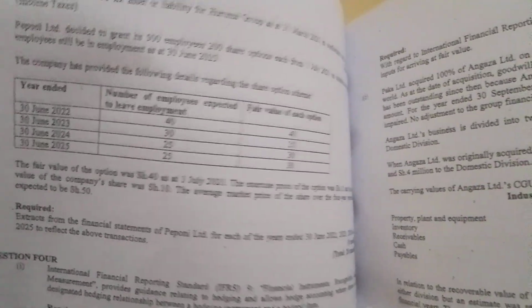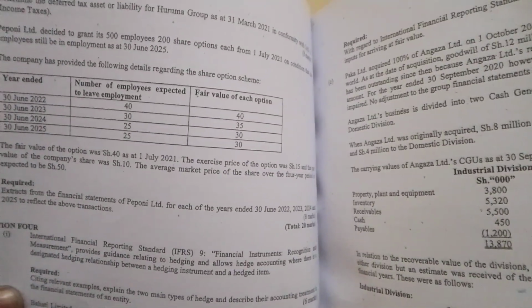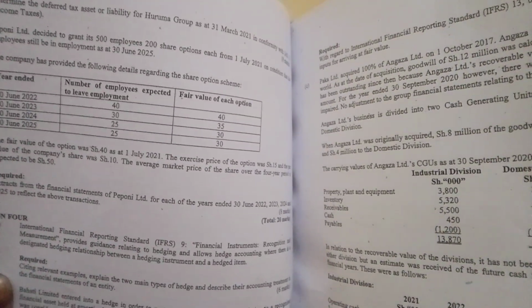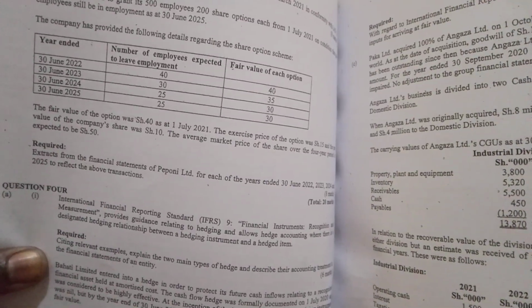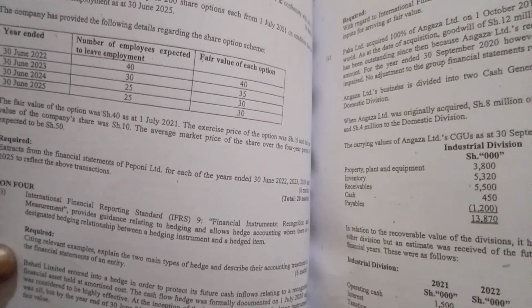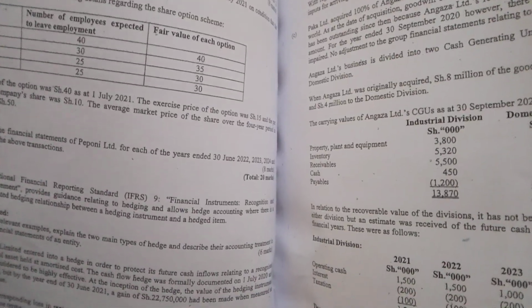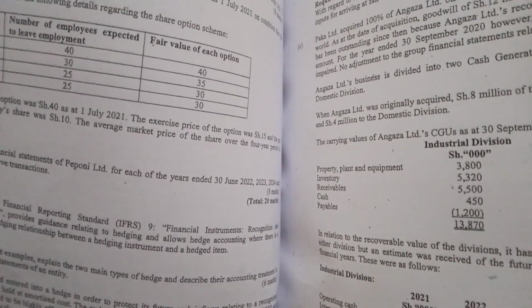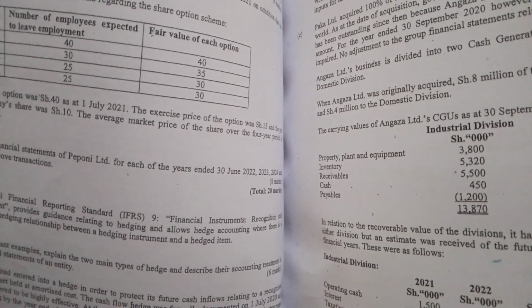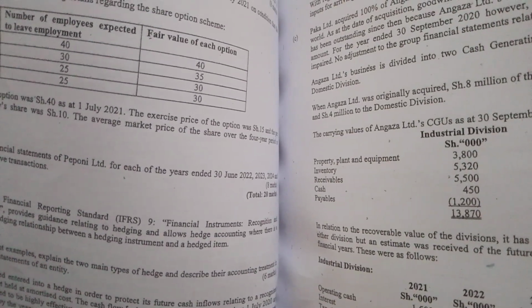Now, before I explain the solution as it appears on the board, look at those columns, especially the second column and the third column. The third column will be irrelevant because this is equity settled shares.